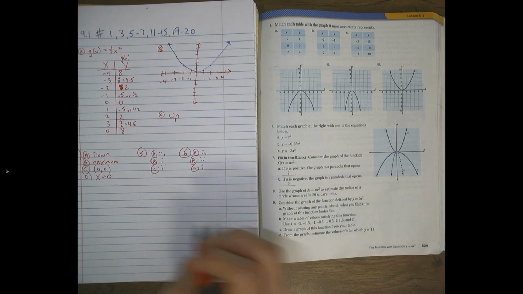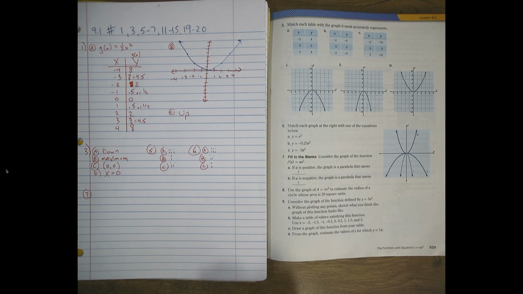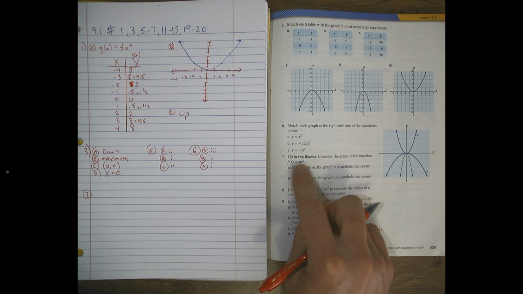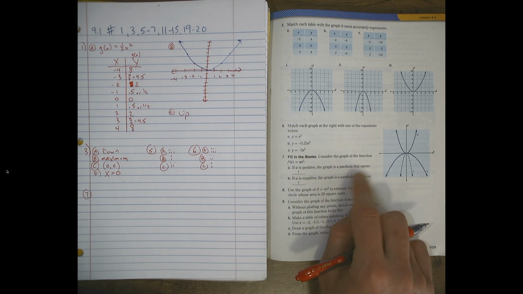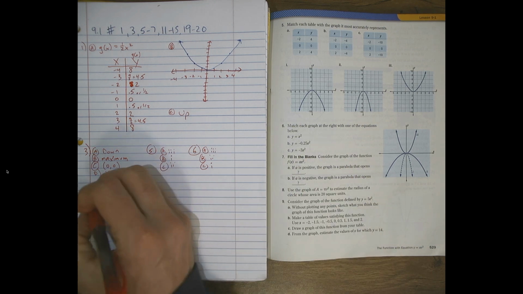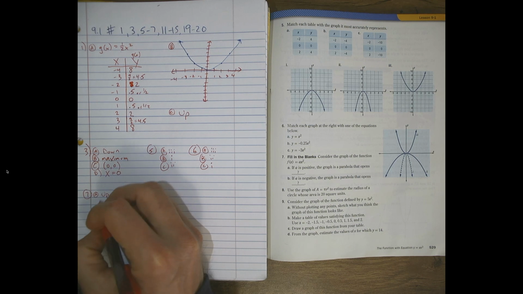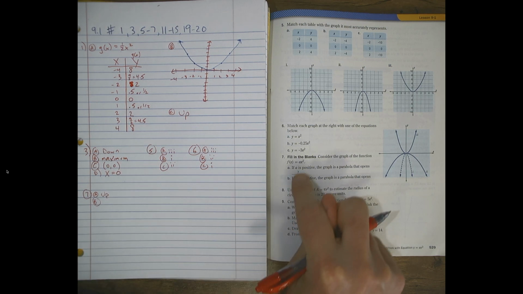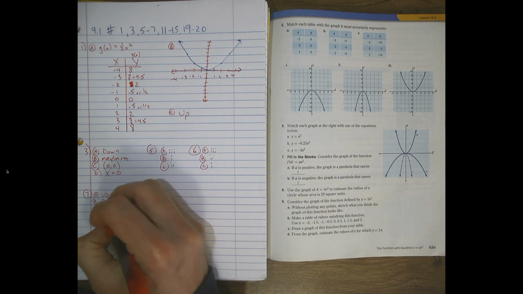All right, we are going to number 7. So we're just filling in the blank here. Consider the graph of the function. This is the basic equation of the functions we're looking at, ax squared. If a, the coefficient, is positive, that graph will always open up. In letter B, if a, the coefficient, is negative, it is going to open down.